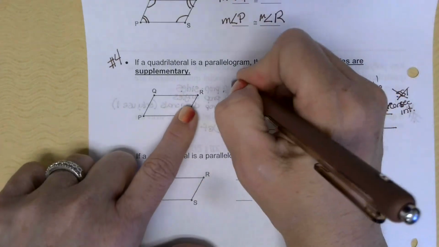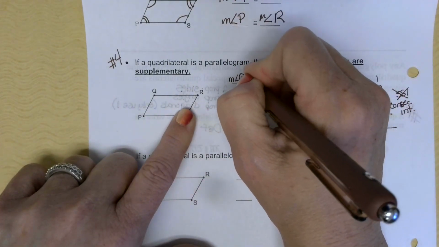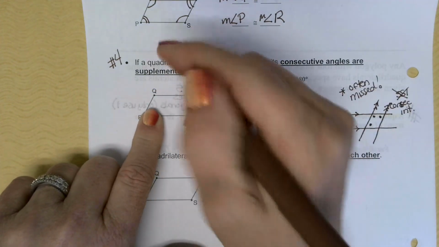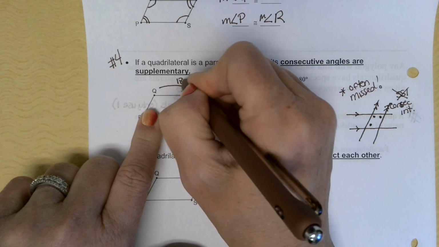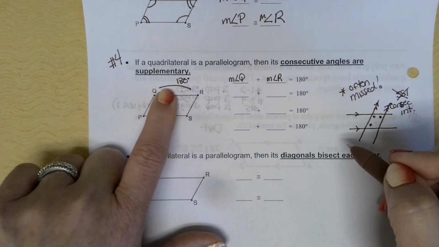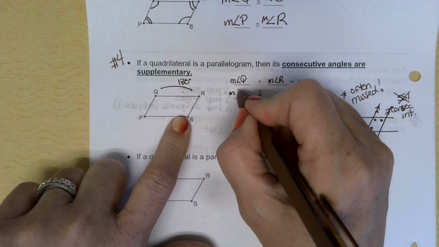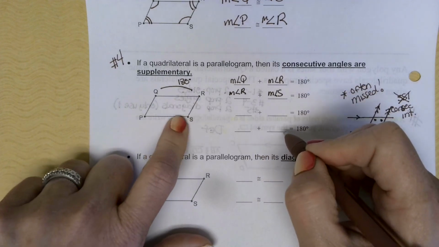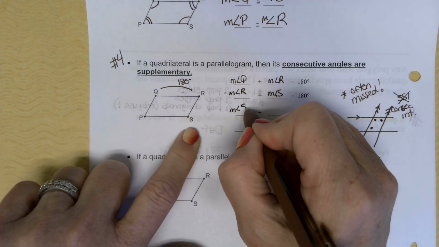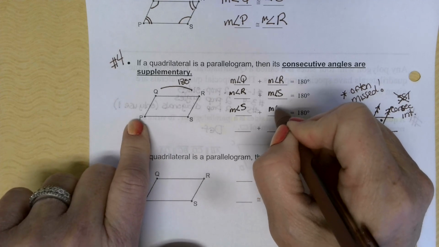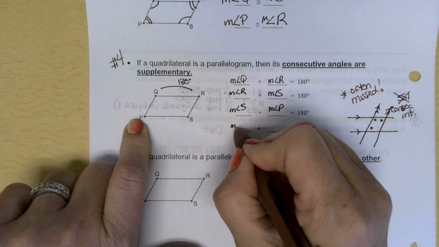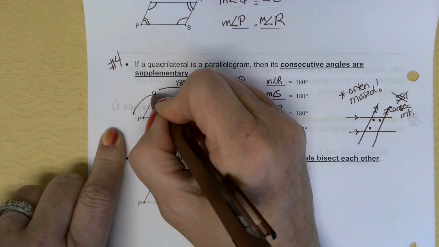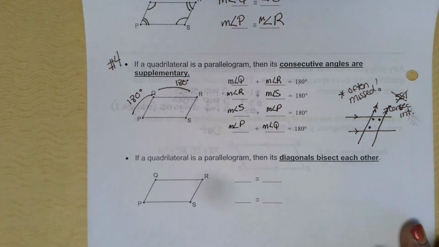So let's put the measure of angle Q plus the measure of angle R. So I'm going this way. Those are going to add to 180. And if it helps you to do a visual, those angles are going to add to 180. Then the measure of angle R plus the measure of angle S are going to add to 180. The measure of angle S plus the measure of angle P are going to add to 180. And then the measure of angle P and the measure of angle Q are going to add to 180, if it helps you to do that as well.